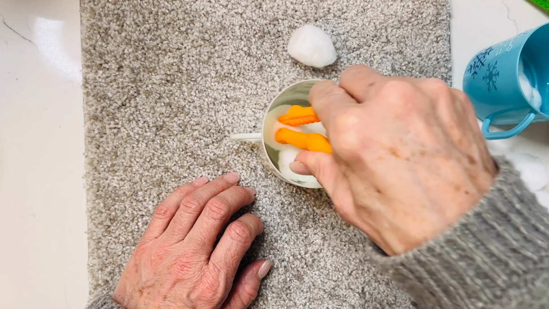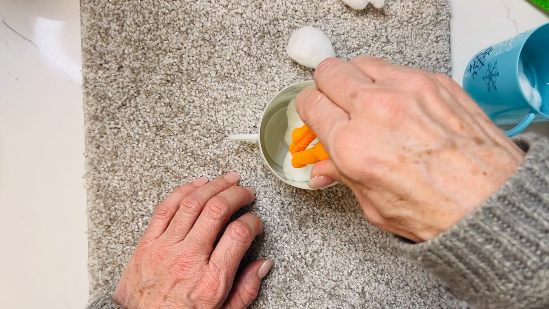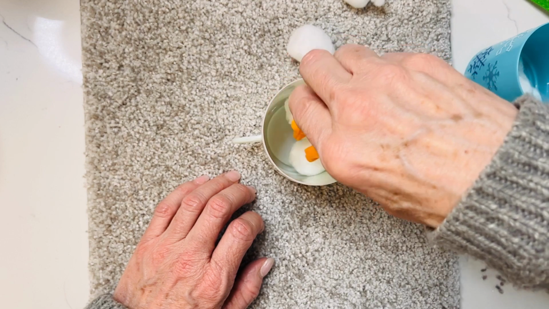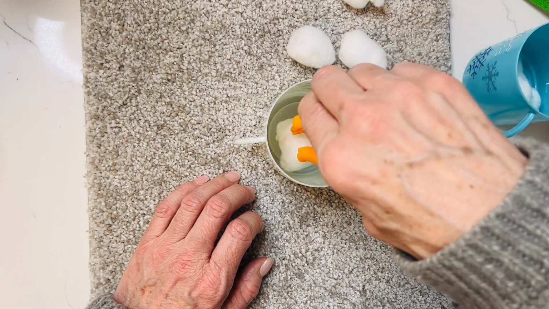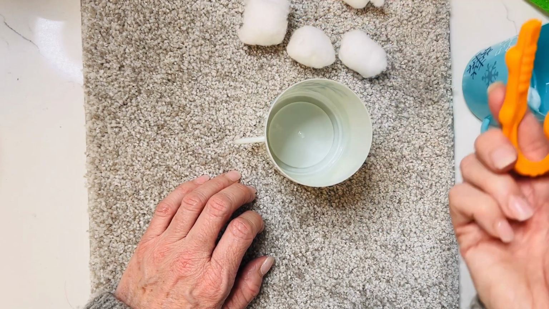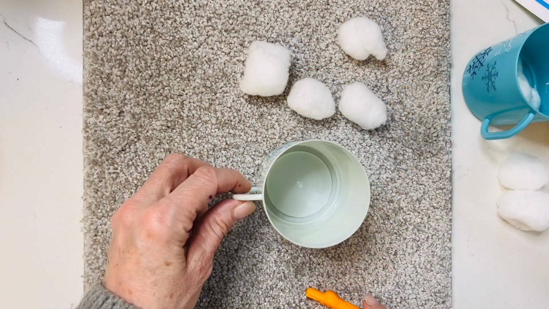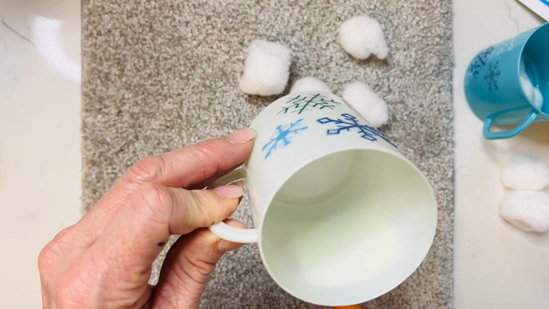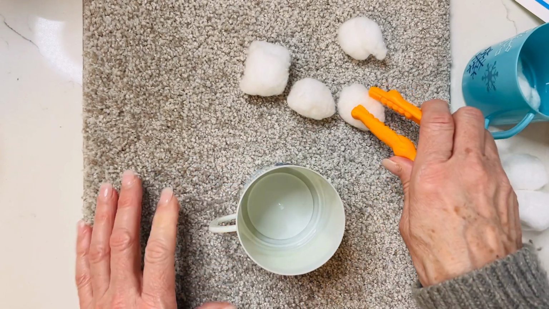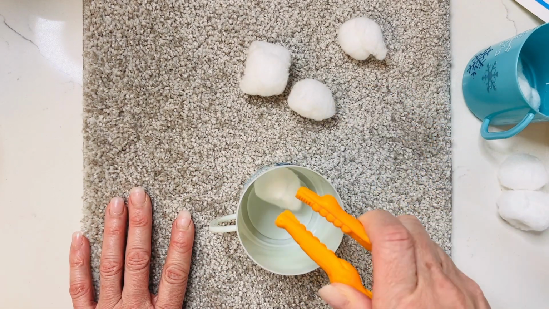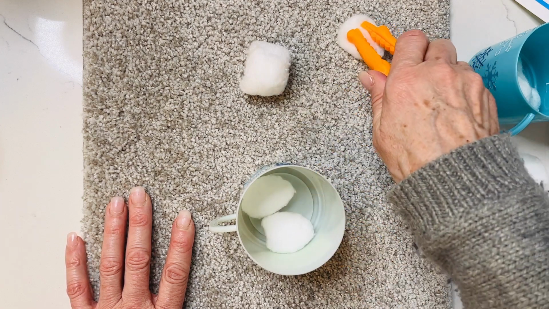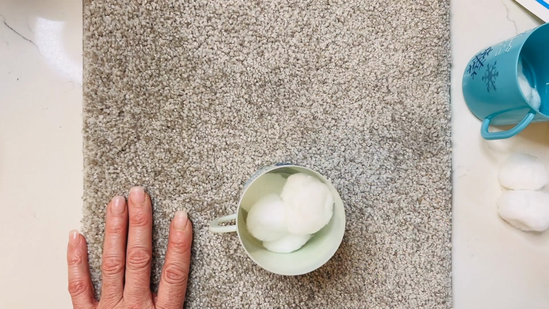1, 2, 3, 4. So there I go. We've got the 4 marshmallows out there. This is what number 4 looks like. Now our cup is empty, and if they want, they can recount them back into the mug.